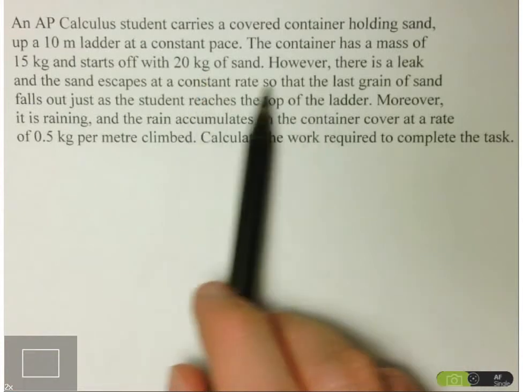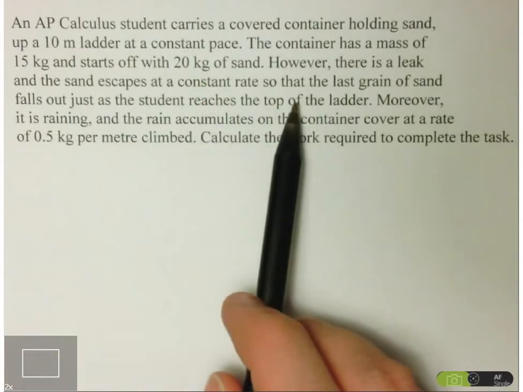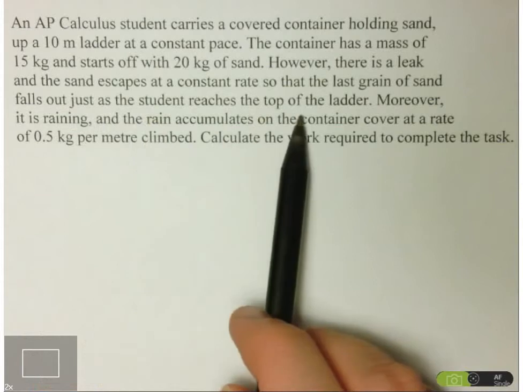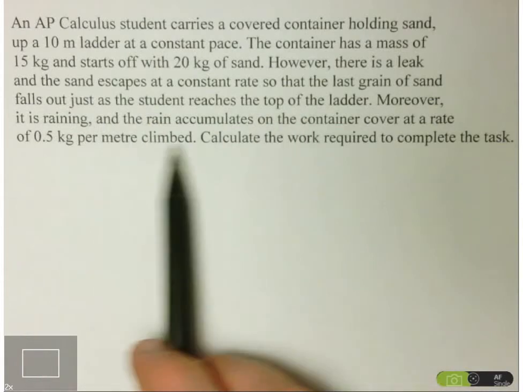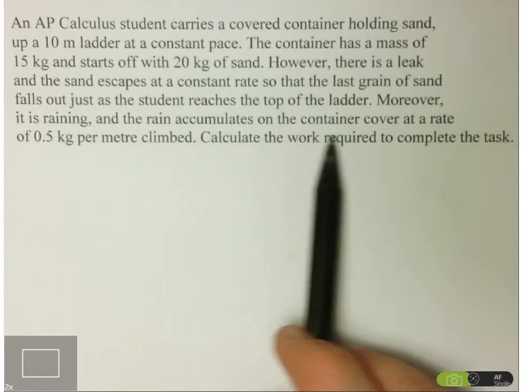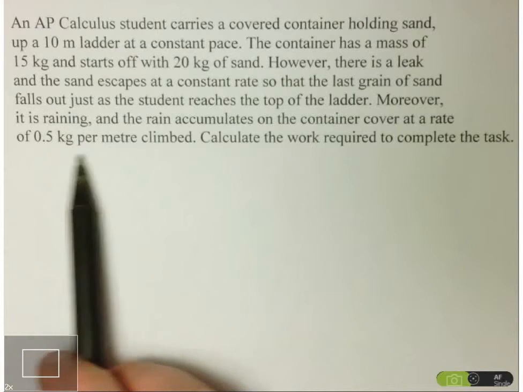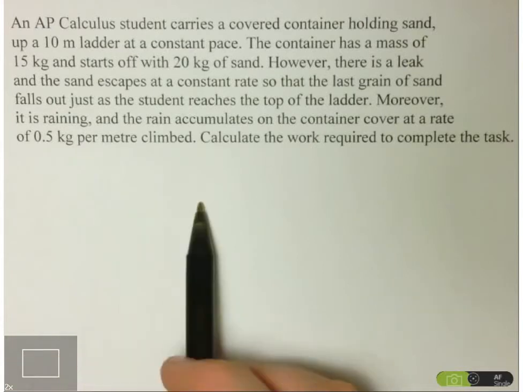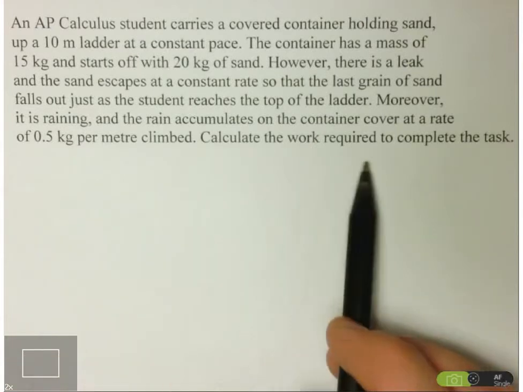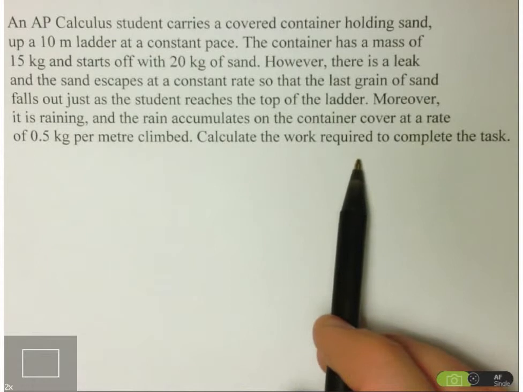However, the sand is leaking out at a constant rate so that the last grain falls out just as you reach the top of the ladder. Moreover, it's raining, and the rain is accumulating in the container at a rate of 0.5 kilograms per meter climbed. And we want to calculate the total work required to carry up this container.